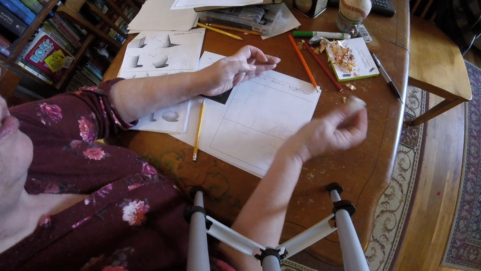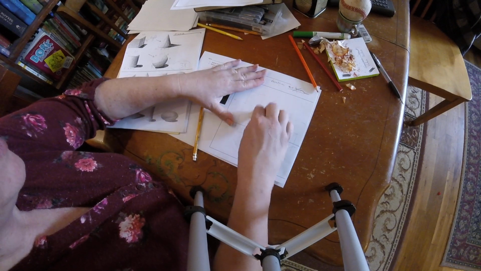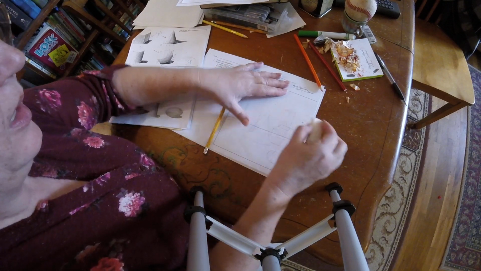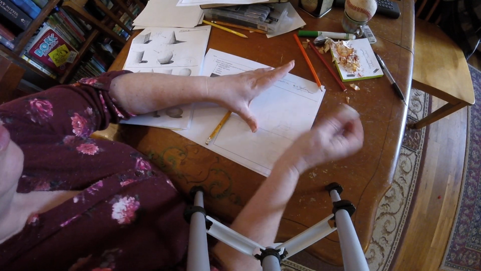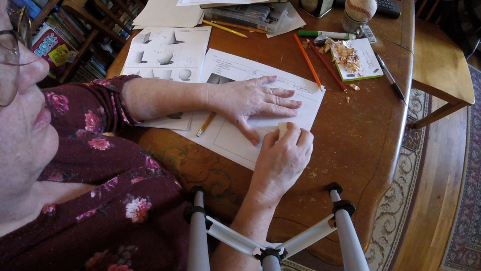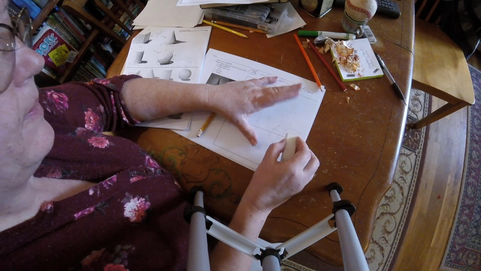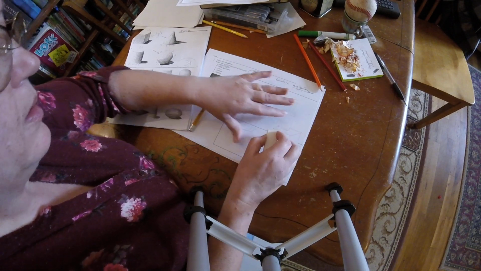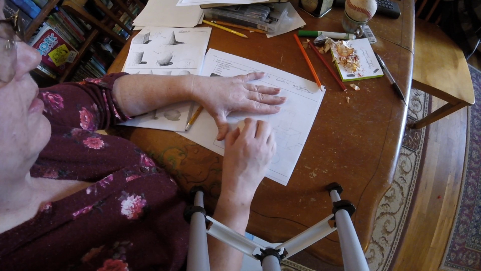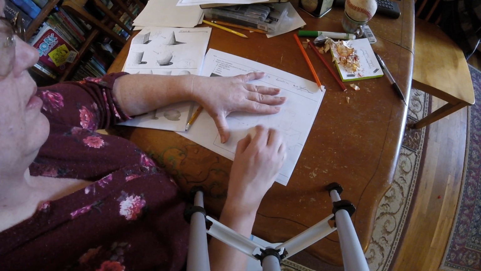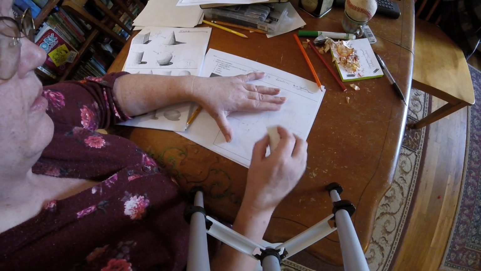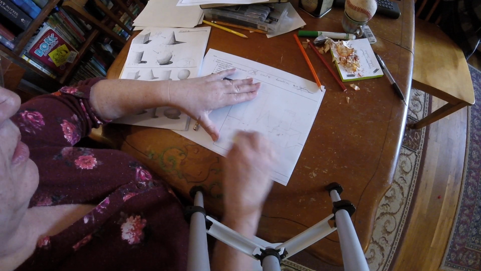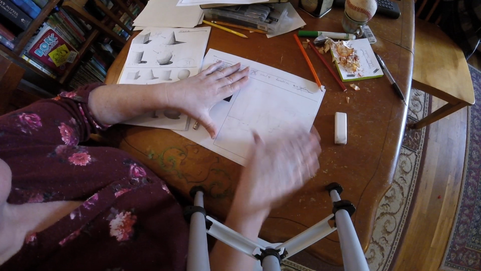As soon as you're done, go ahead and erase all the lines you don't need anymore. Because you drew lightly, you can do this without hurting your image, and without hurting the paper. This is going to take a minute. That guy's in front, so he's got to go. Everything erased. Alright.